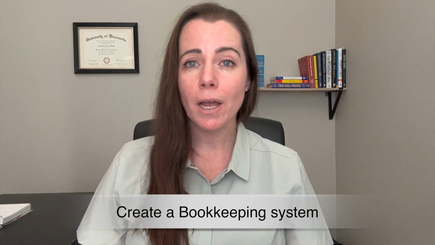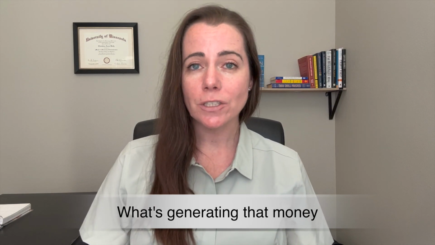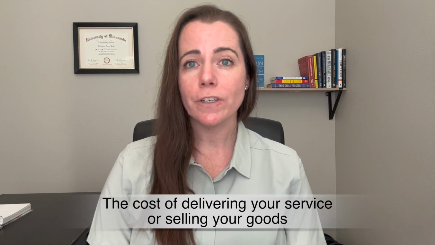So first and foremost, you really ought to create some kind of a bookkeeping system. And ultimately what your bookkeeping system is going to track is the money that you make, what's generating that money, so you can start tracking how much money your company is making. You want to track what it is costing you to deliver the service or to sell the good that is making you the money.